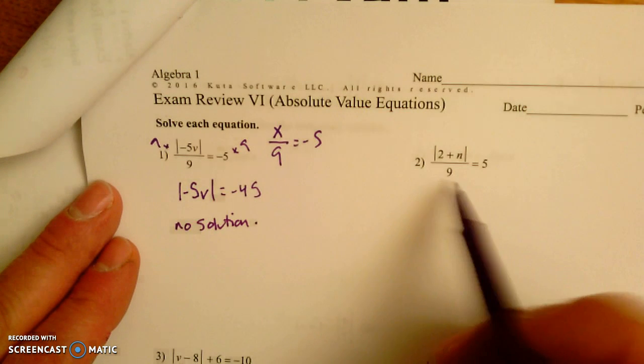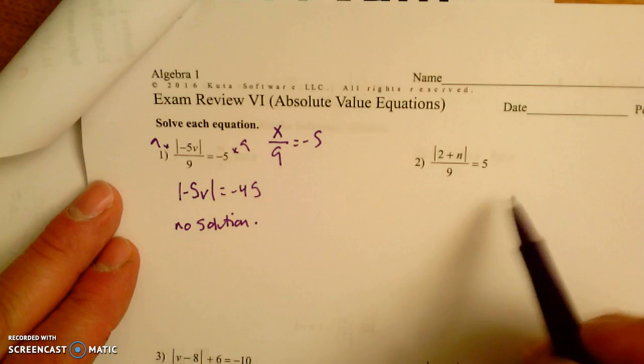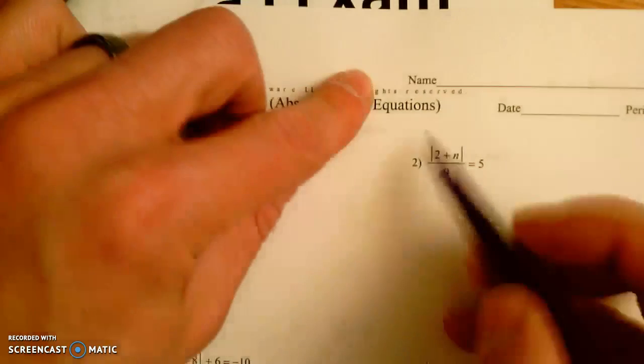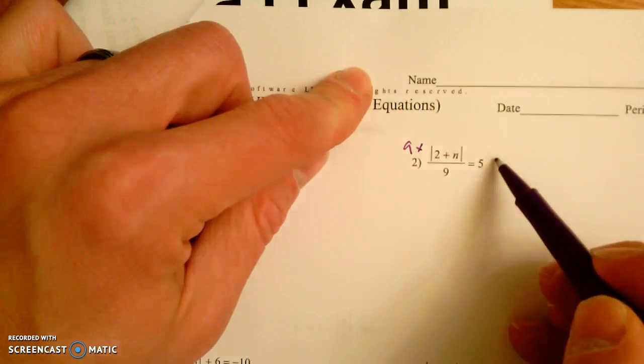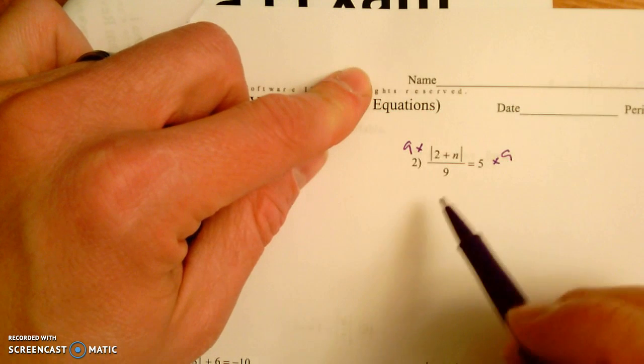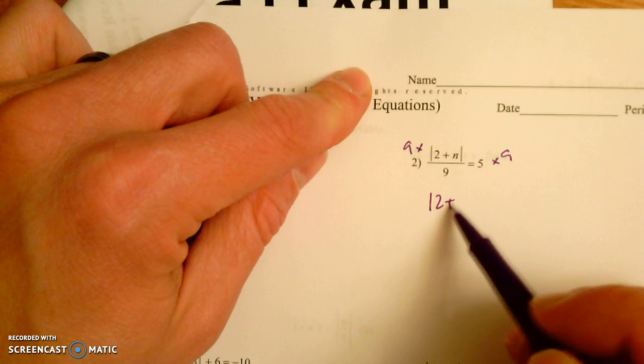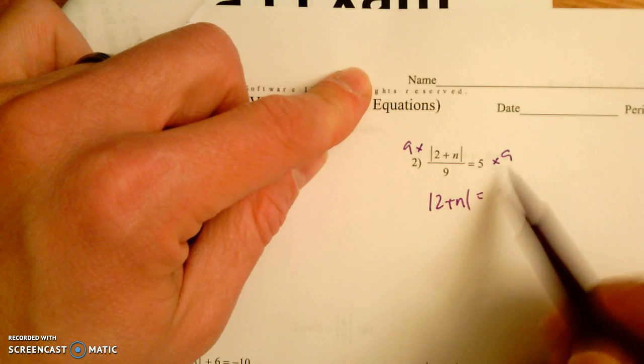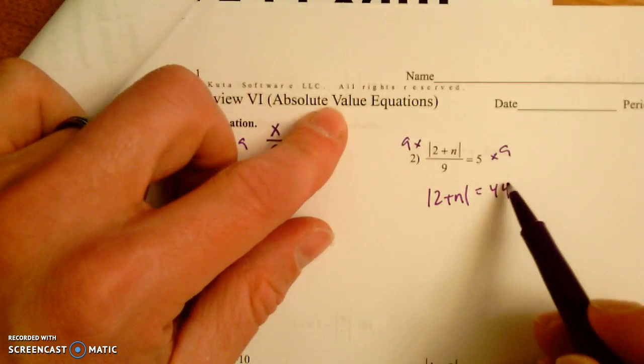All right? Let's go next door here. Here's a very similar one. We're going to treat it pretty much the same way. So in this case, it's a positive 5. So we start out by multiplying by 9. This is in order to isolate the absolute value bars. So let's see. That leaves us with the absolute value of 2 plus n, and 5 times 9 is 45.